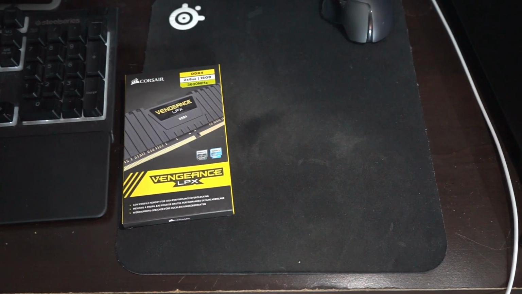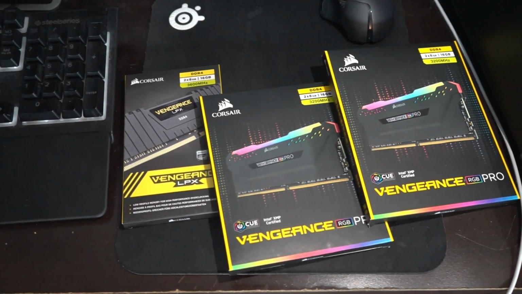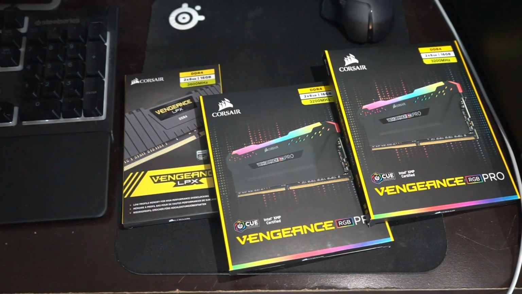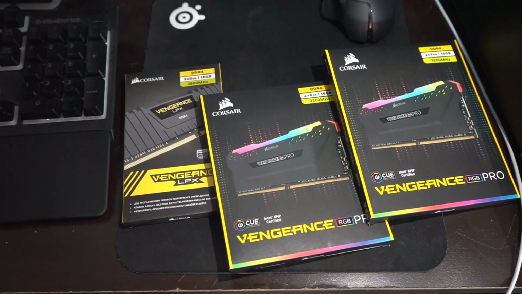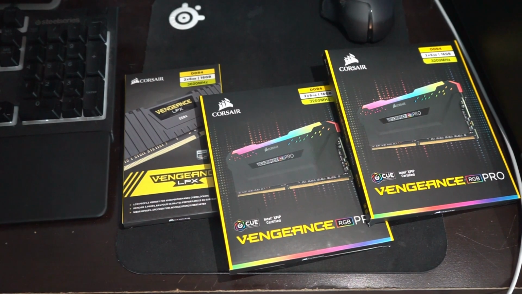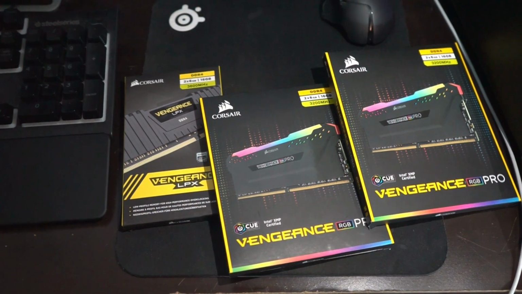If you were building a computer, would you want 16 gigabytes of RAM or 32? What's best for your build? Today, we're going to talk about what type of RAM you should be putting in your computer.